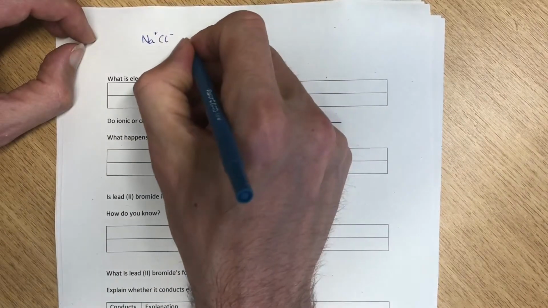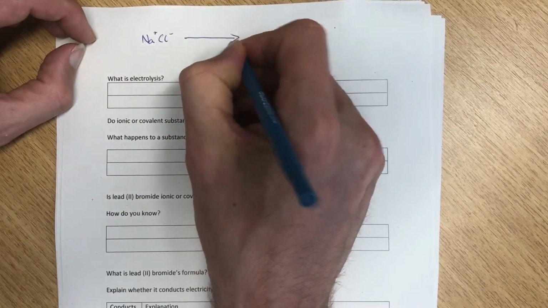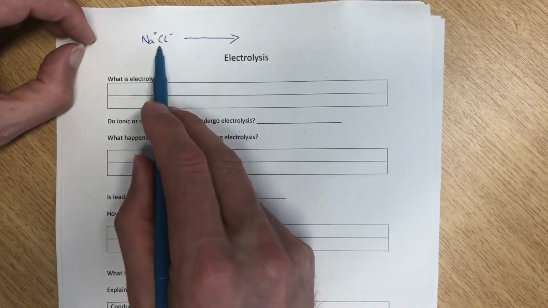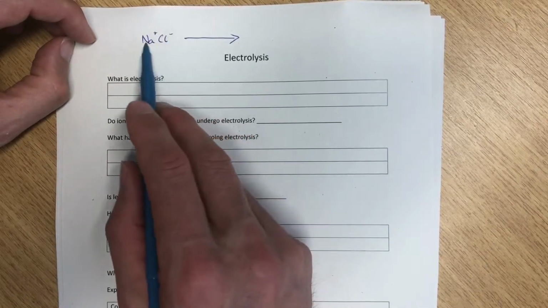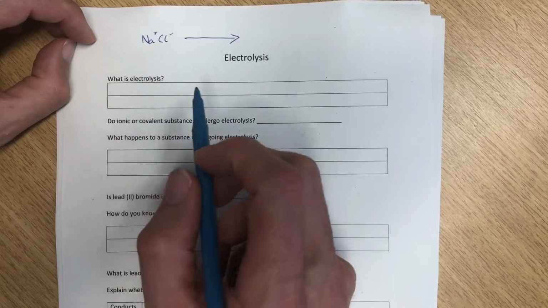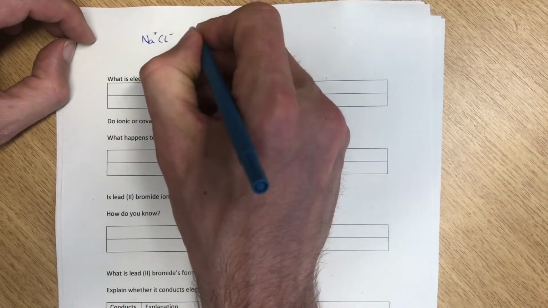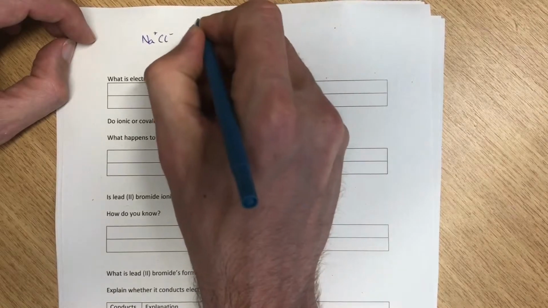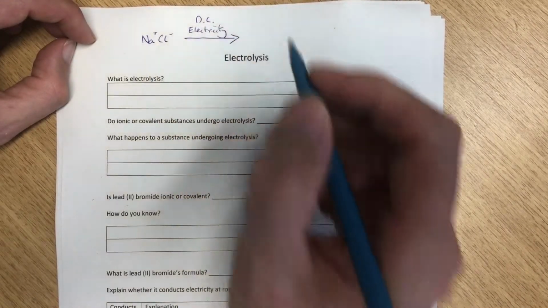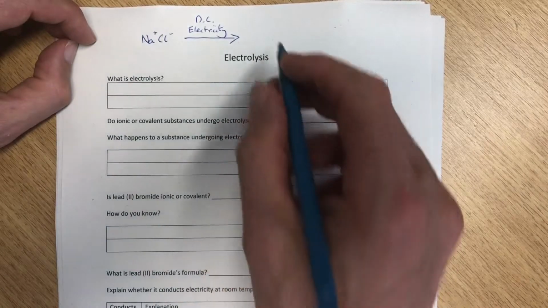So if we electrolyse sodium chloride, it's a decomposition reaction. So we only have one reactant, not two reactants. So it's not sodium chloride plus anything else. It's just one reactant, and electrolysis is going to decompose that. It's going to decompose it with electricity. Okay, and we need direct current electricity. And when we do that, we end up with two products.